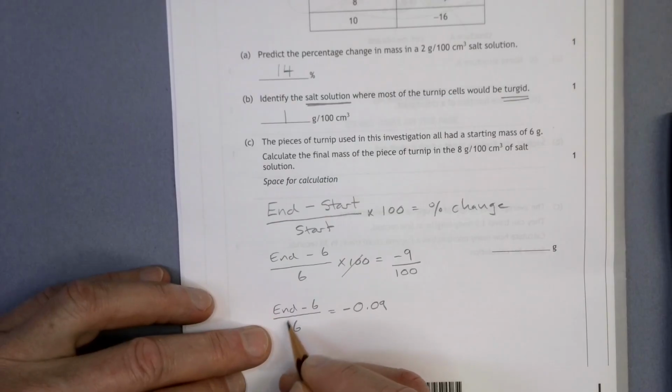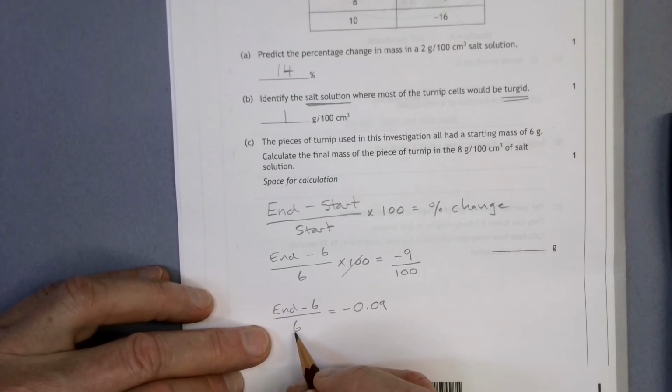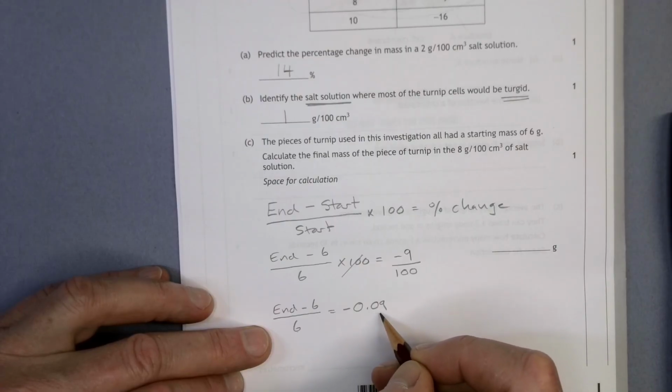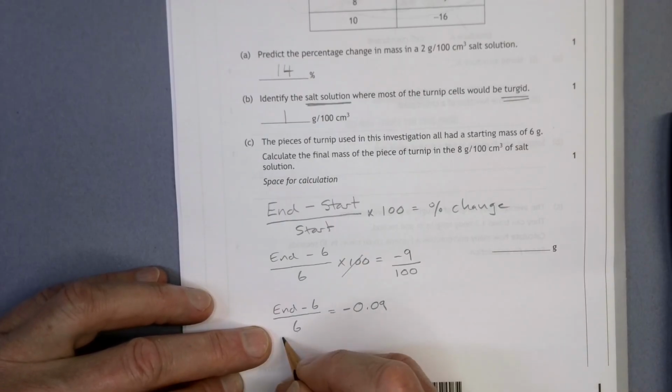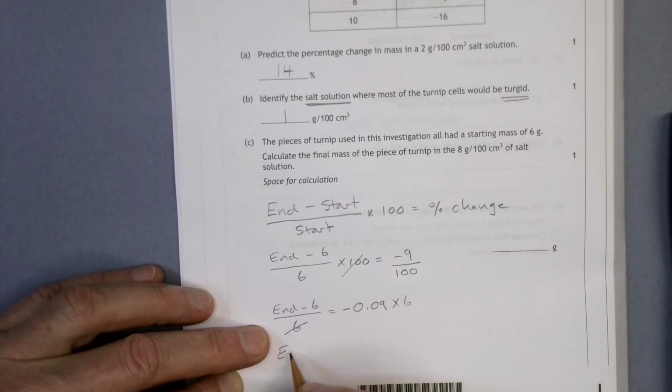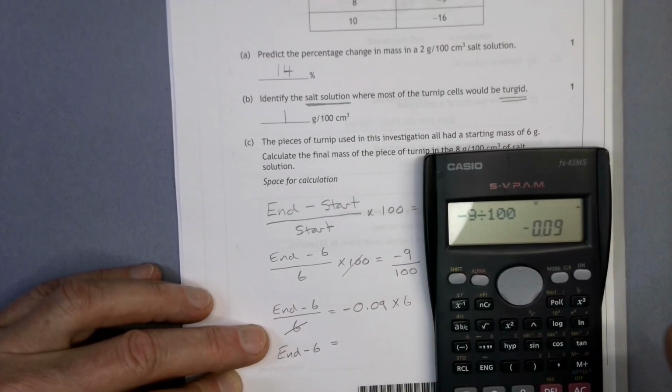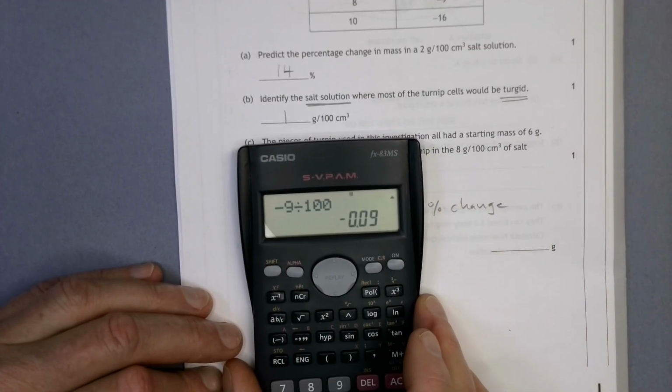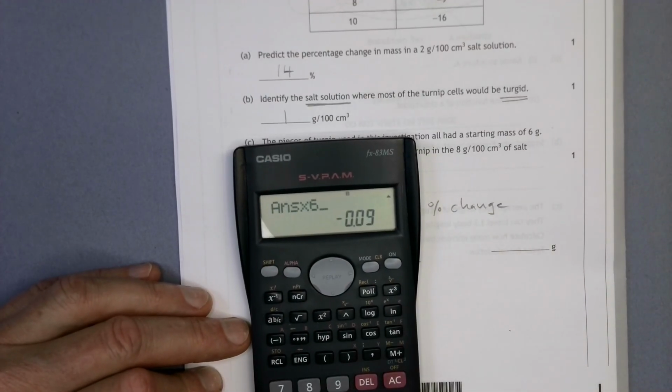Now, this side is being divided by 6. In order to get rid of that 6 there, we need to multiply by 6. We have to do the same thing to the other side of the equal sign. So I'm going to cancel that and multiply this by 6. Okay, so that gets us end minus 6 equals, and let's do the calculation. We've got it on the calculator already. So I'm going to multiply that by 6.